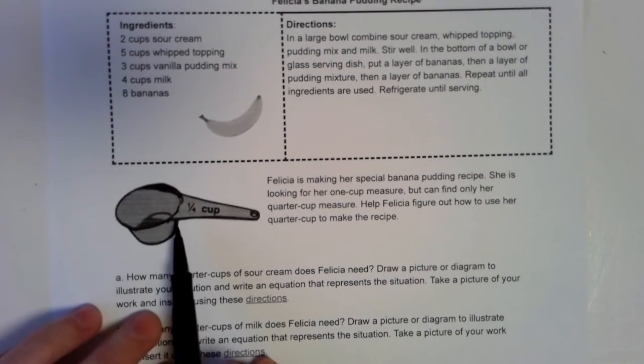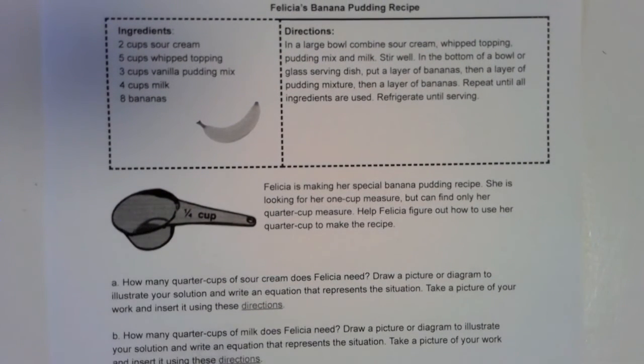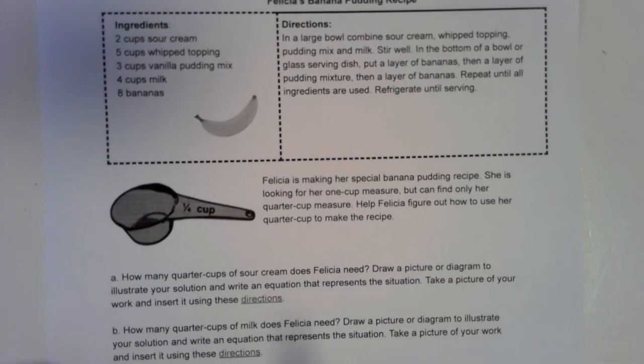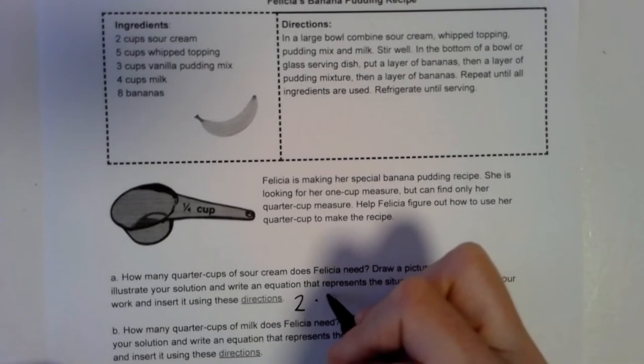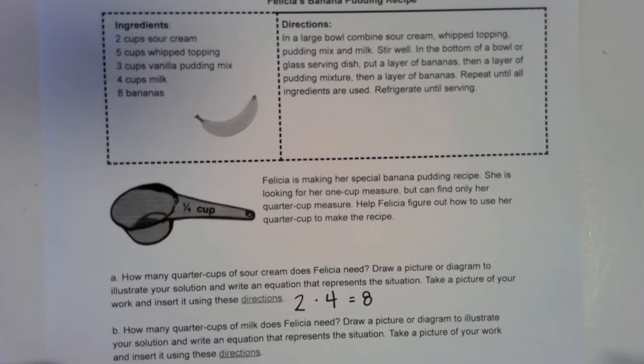When we did this problem in class, a lot of kids were thinking about how 4 quarter cups fit into 1 cup. And since we need 2 cups, they were writing out their equation like this: 2 times 4 equals 8.